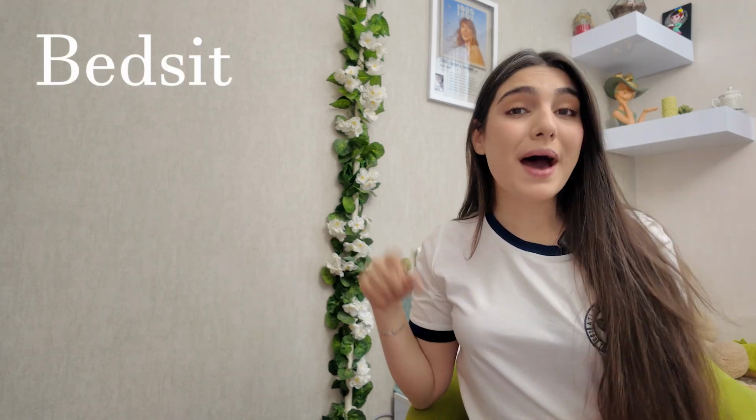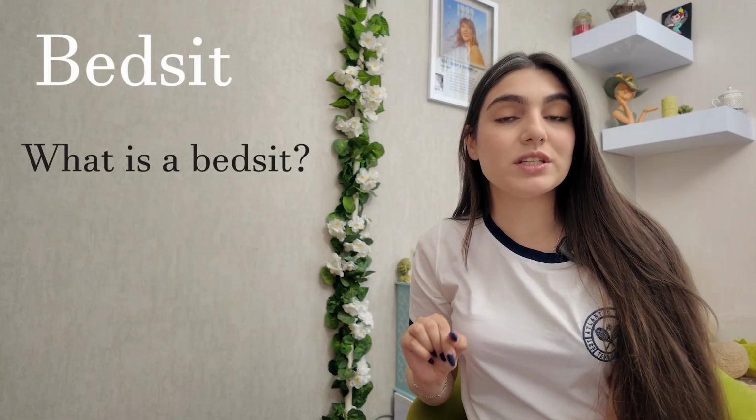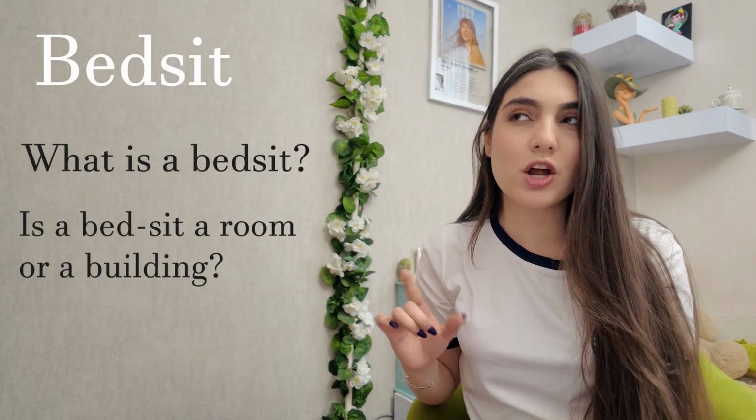Let me give you an example. Imagine that you have just taught the word bedsit. A bad concept question is, what is a bedsit? That just invites the students to repeat the definition. A good concept question is, is a bedsit a room or a building?